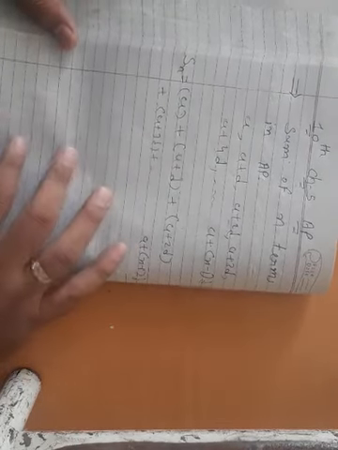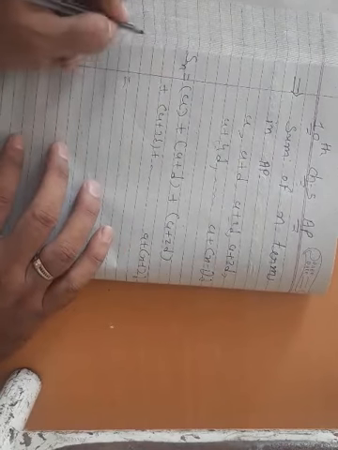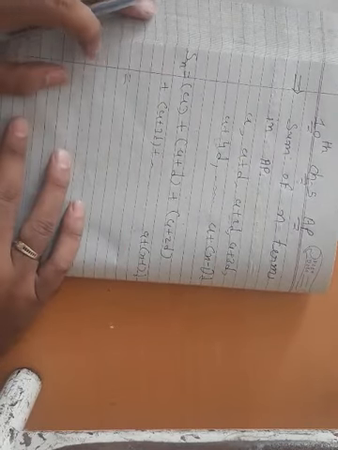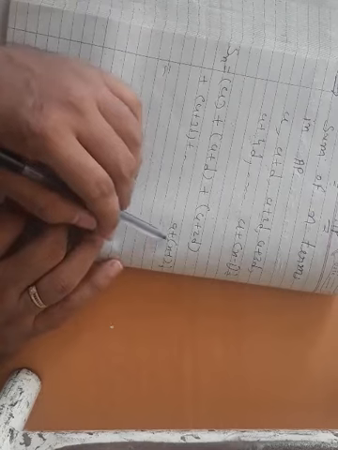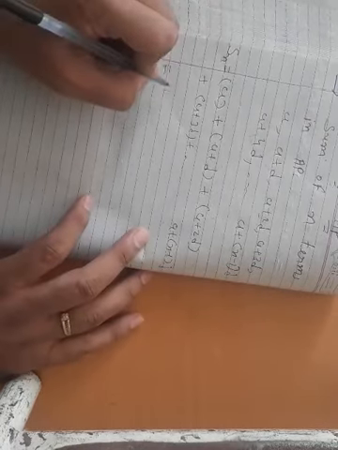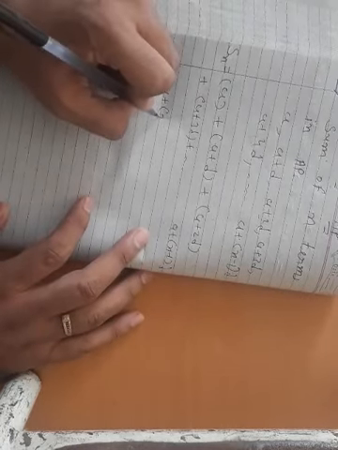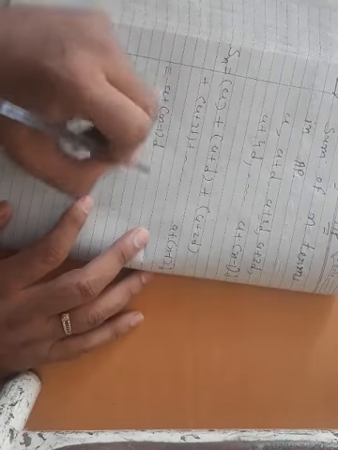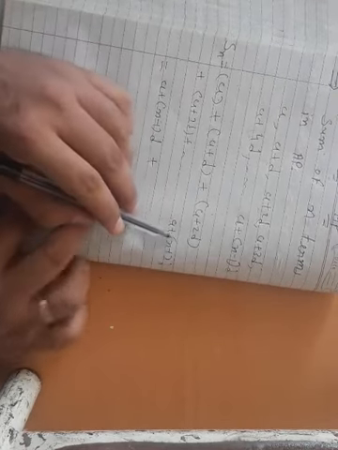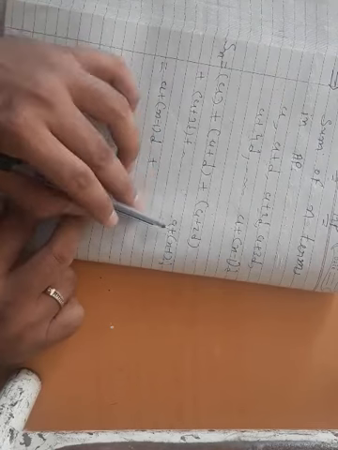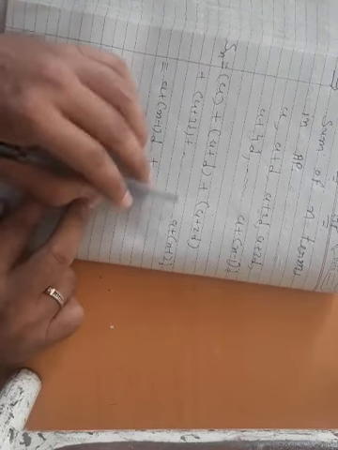Now, what if I write this in reverse? Reverse means the last term will be first, so it will be written as a plus (n minus 1)d plus. Now if I write the term before this term, what will it be?